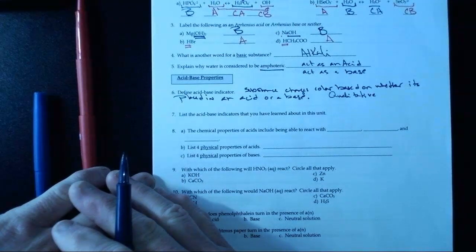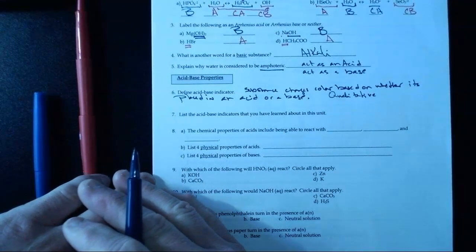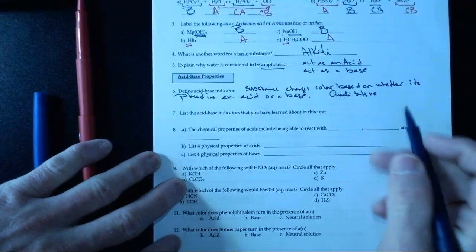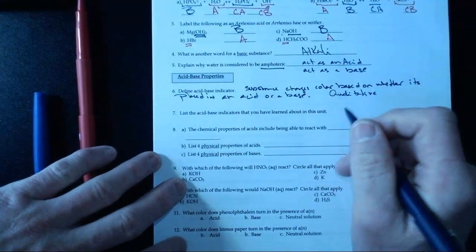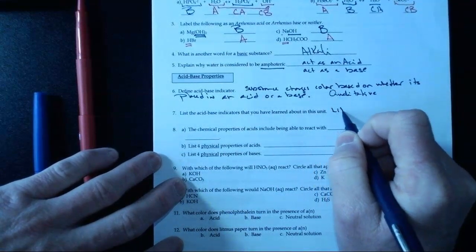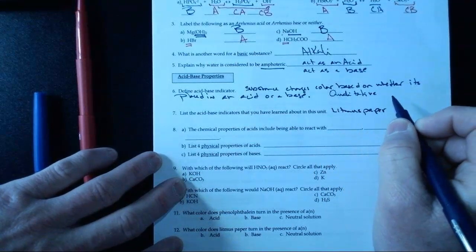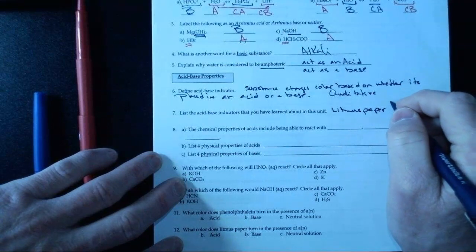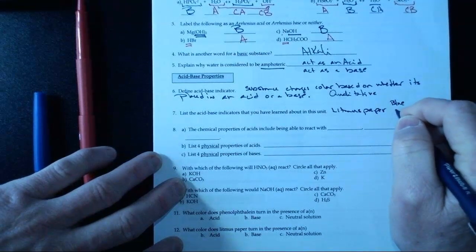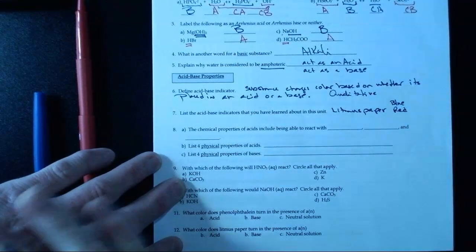List the acid and base indicators that we learned about in this unit. Well, most all of us learned that we have litmus paper. And remember, with litmus paper, you actually had blue litmus paper and you had red litmus paper.